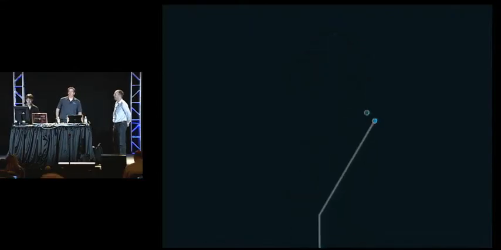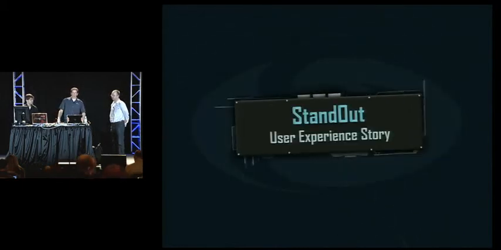So today we're here to tell you a story. It's the story of Standout and the user experience that we have developed with this application. Just for a quick reference, how many of you know what Standout is? Raise your hand. Excellent. Okay, so we'll let you know what the product actually is and does in just a little bit.